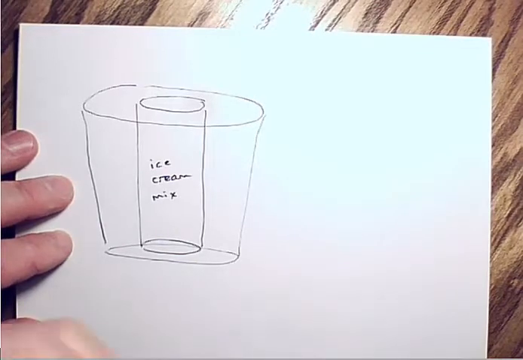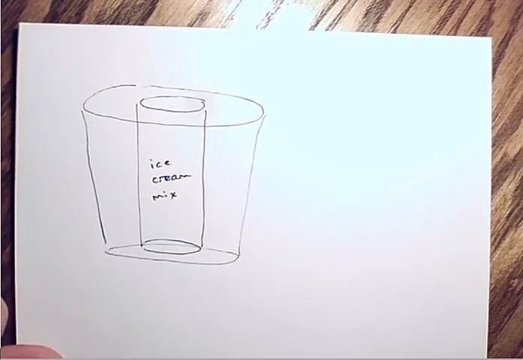All right? I thought you put like real ice cream in. I'm like, that's not making ice cream by me.